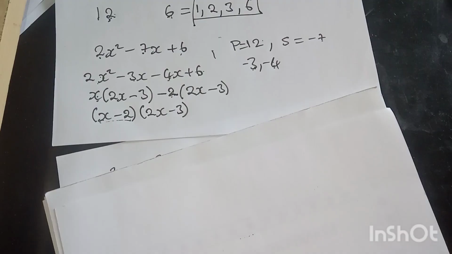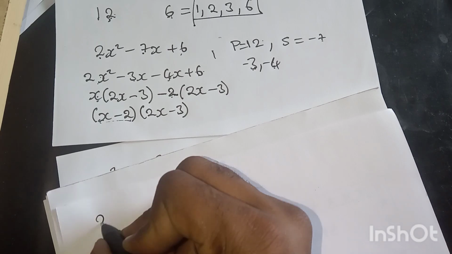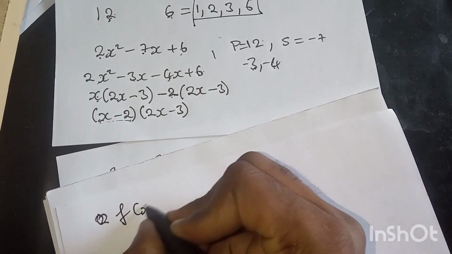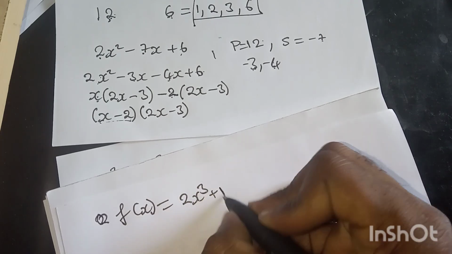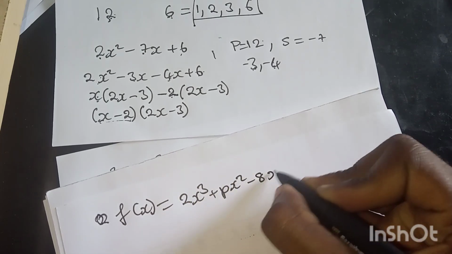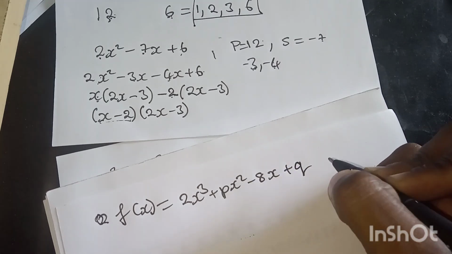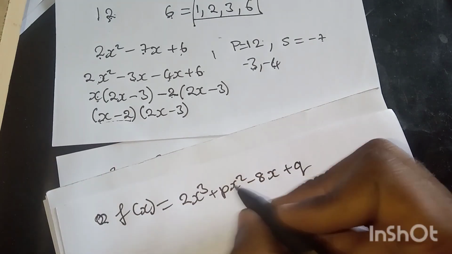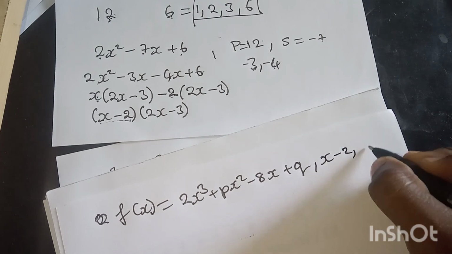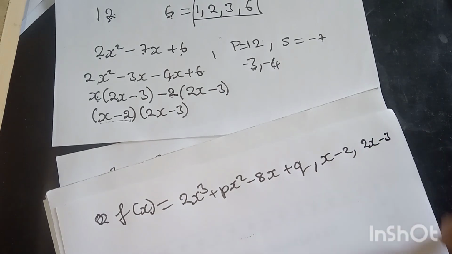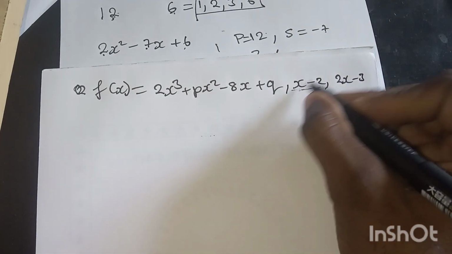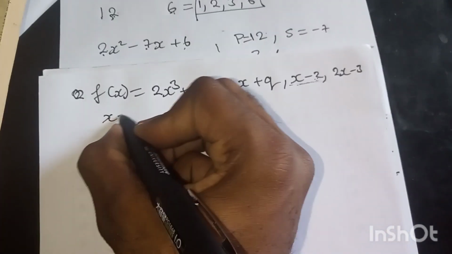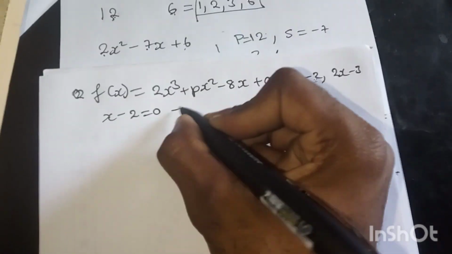So let me just write the polynomial here in terms of f of x. The polynomial is 2x cubed plus px squared minus 8x plus q. And then the factors are x minus 2 and 2x minus 3. So to get the x there, I can equate this one to 0. So that means my x will be 2.